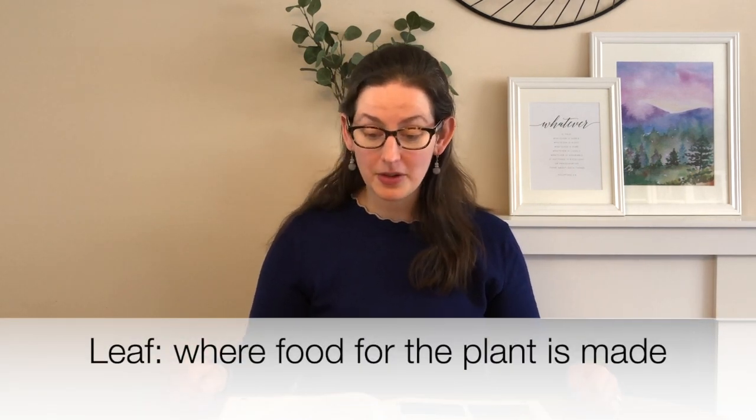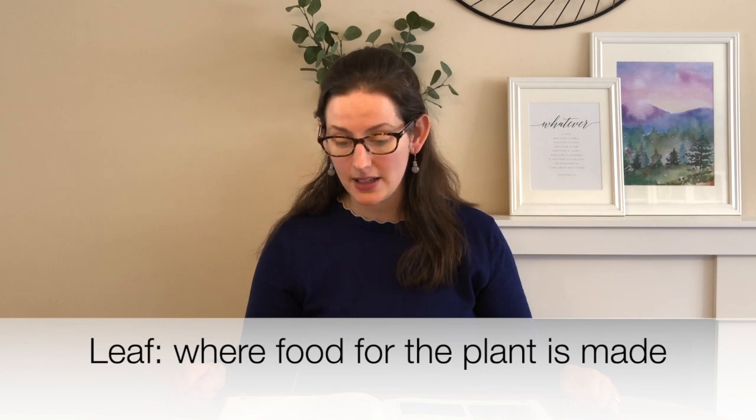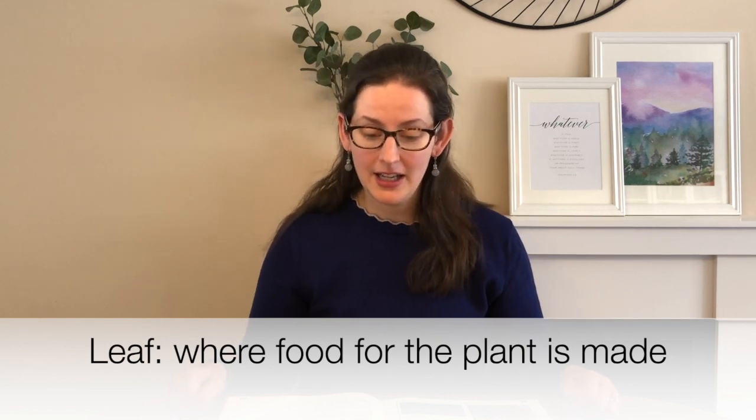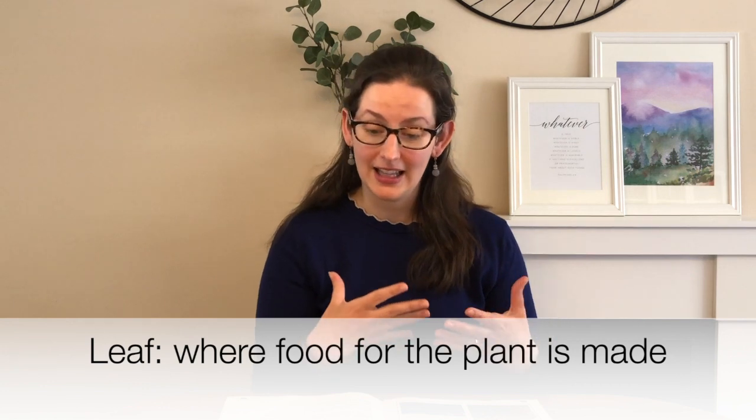Now let's talk about leaves. A leaf is a part of the plant where food for the plant is made from sunlight and chlorophyll. Now, chlorophyll is the green stuff in the leaf that traps light from the sun and is able to make food for the plant. Some of you might be saying, wait a minute, but why then do there need to be nutrients in the soil? That's a really good question. So plant food still comes from the leaves and from sunshine. So the plant can get all of its energy to grow from its leaves, making food through chlorophyll.